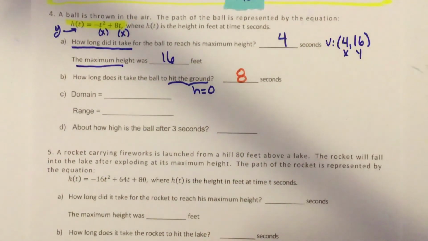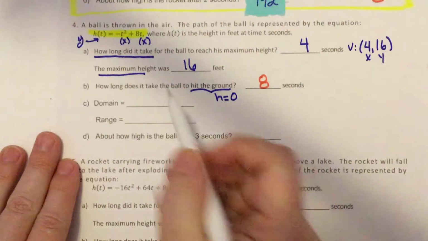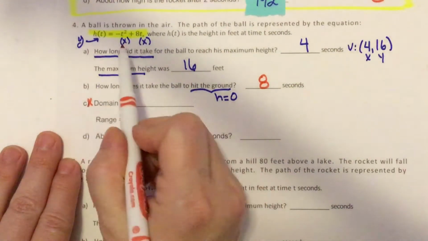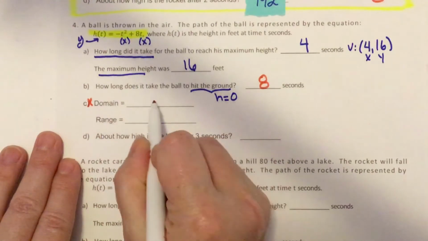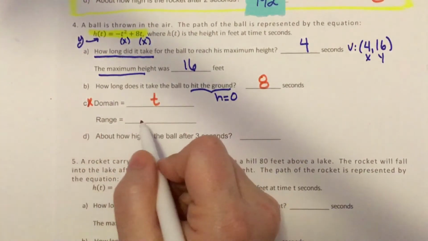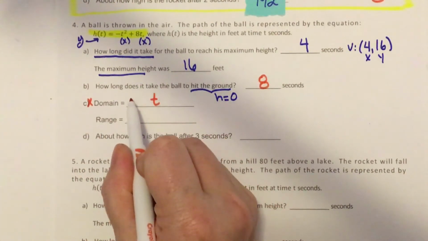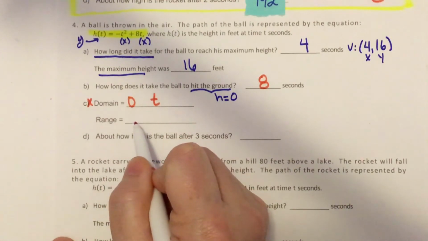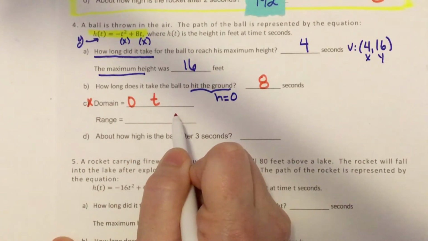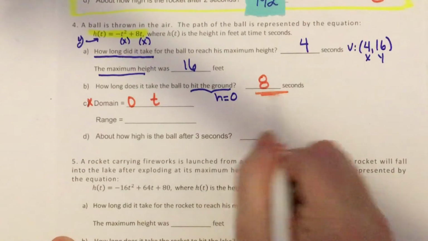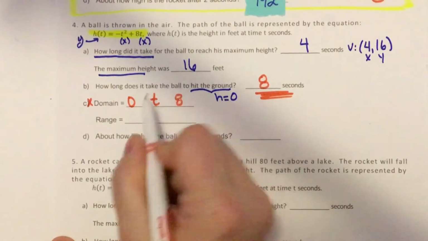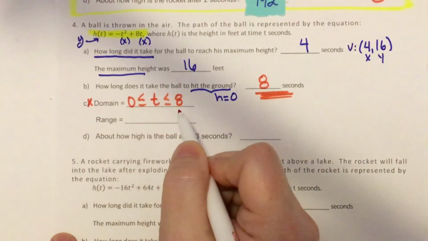Okay, so reasonable domain. Domain, remember, is about x's, and x's are about time. So let's talk about what the time is doing. Time cannot be negative, so time starts at time 0 until it hits the ground. How long did it take to hit the ground? 8 seconds. And then our symbols always go like that.